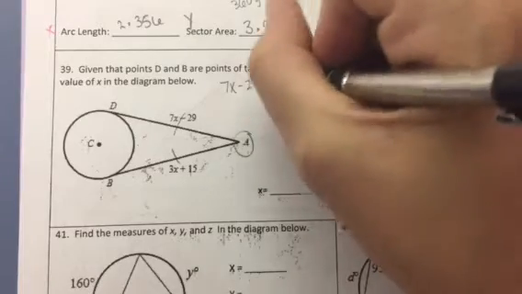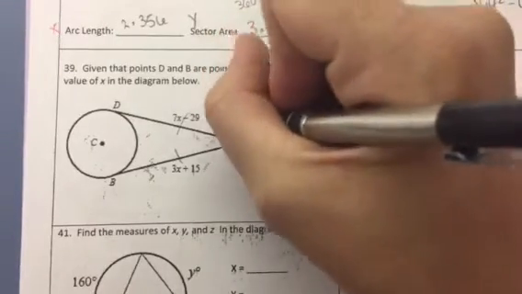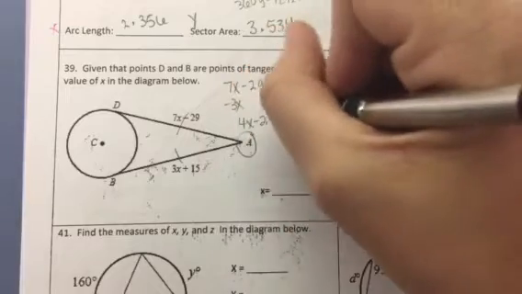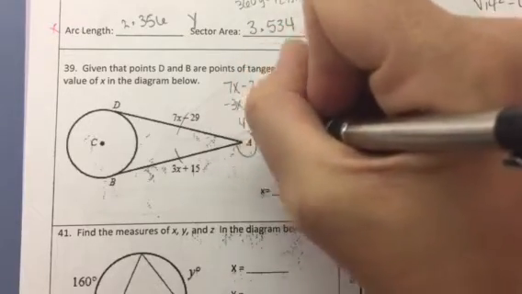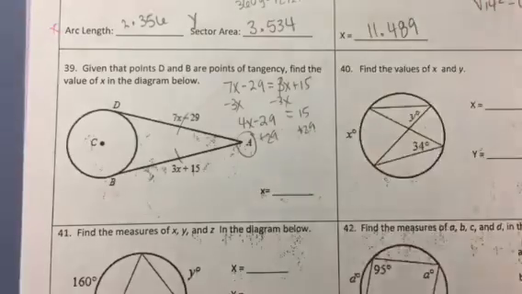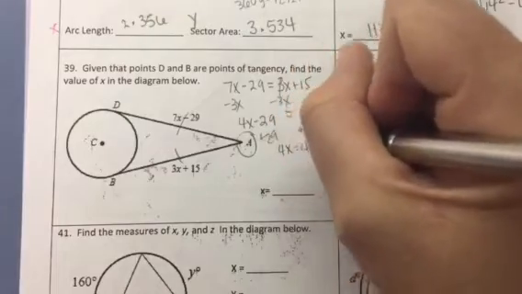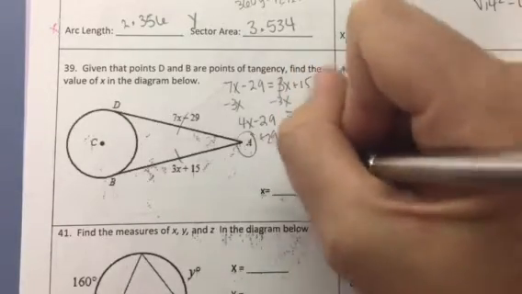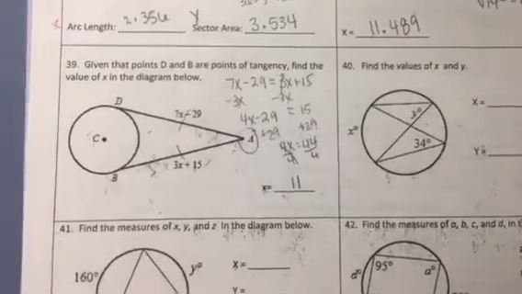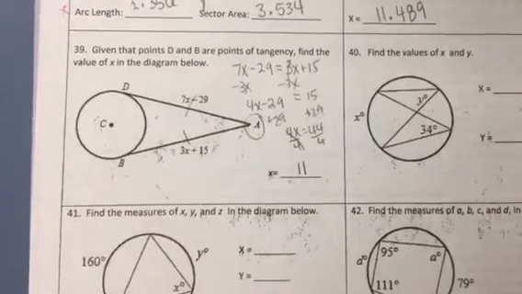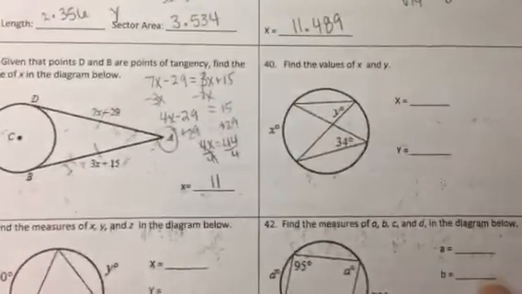I subtract 3x from both sides. I get 4x minus 29 is equal to 15. And add 29 to both sides. 29 plus 15 is 44. So I get 4x equals 44. When I divide off that 4, I can see that x is 11. Excellent. Pun intended. All right, 40.